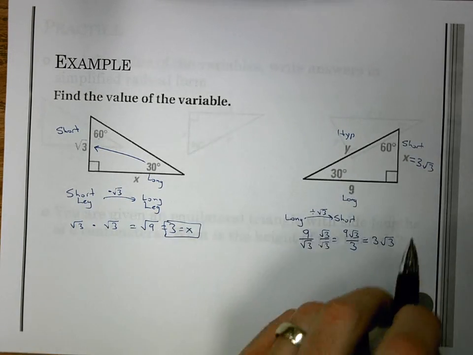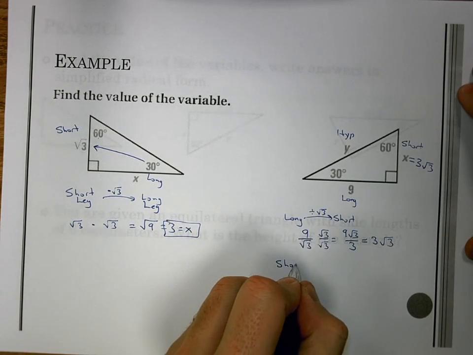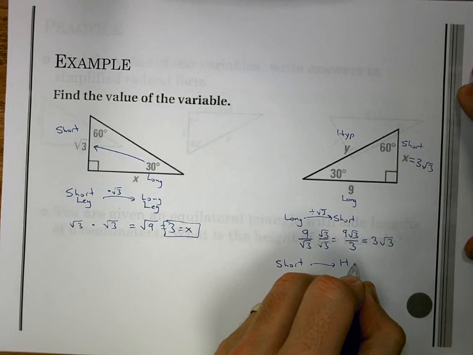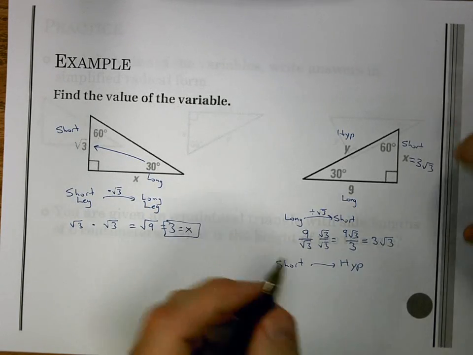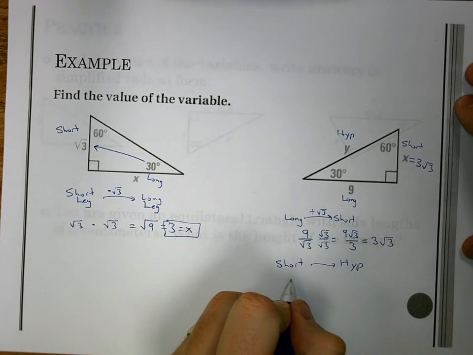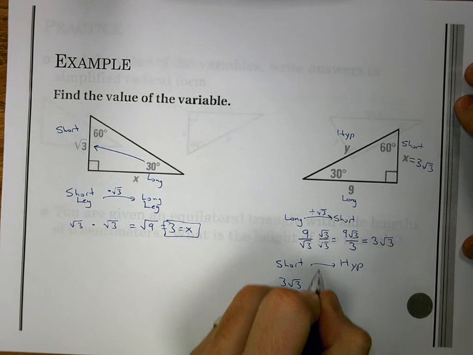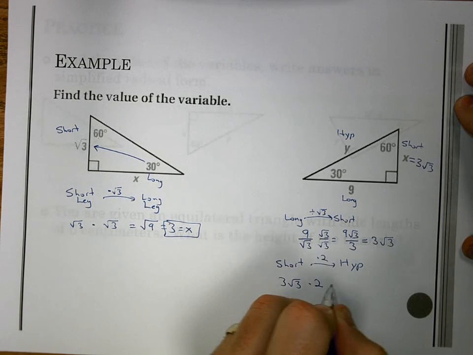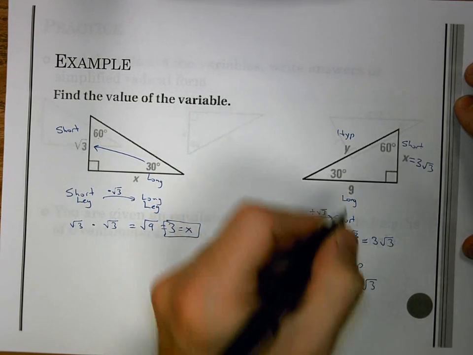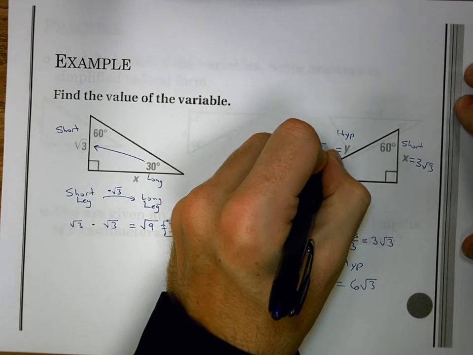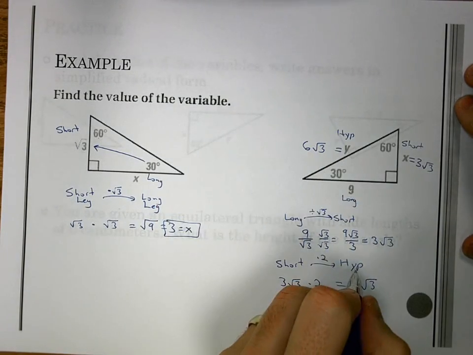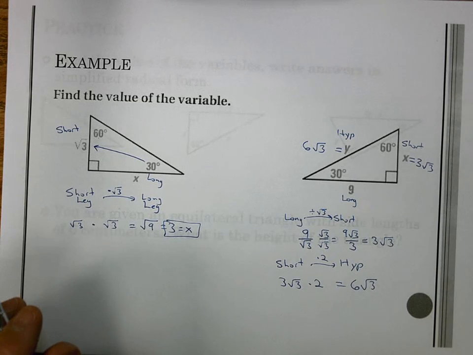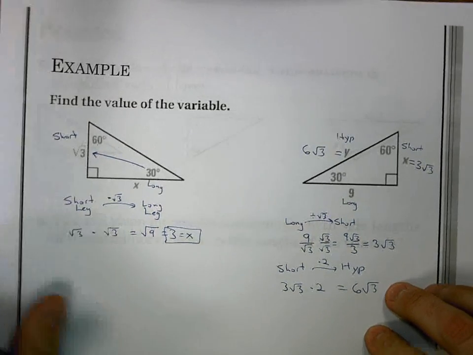Okay, and now we're going to finish up and go from the shorter leg to the hypotenuse, which we said earlier was just multiplying by 2 because it's double. So 3 root 3 times 2 gives us 6 root 3 for y. Okay, now we can't jump from long to hypotenuse. We just have to go through each step, which we did, and it worked for us. Okay, let's do a couple more examples.